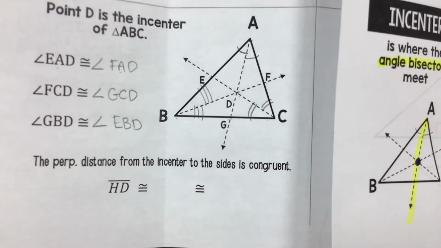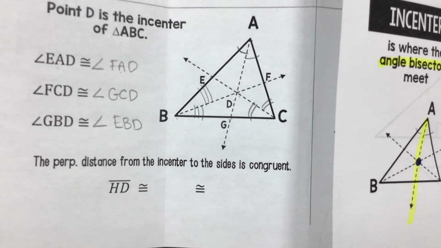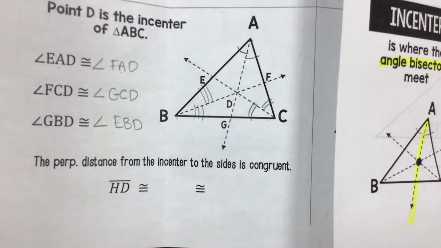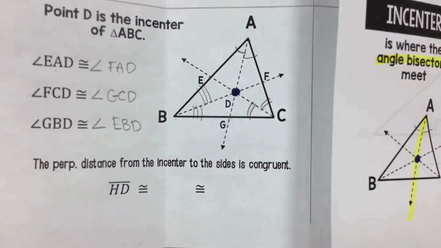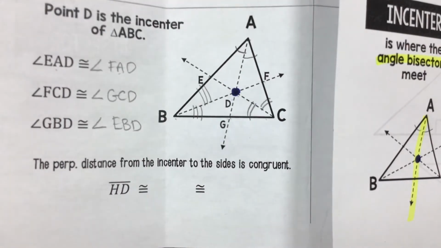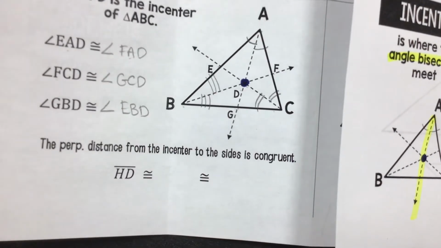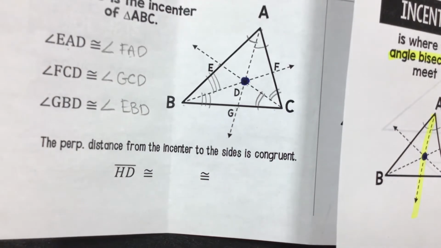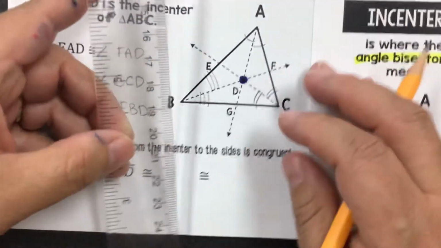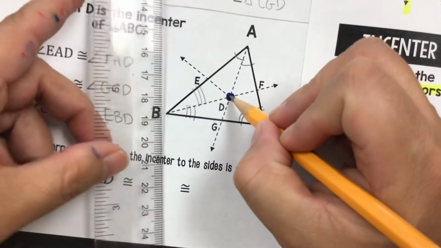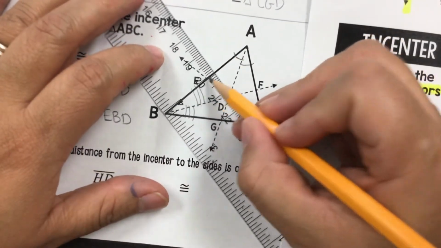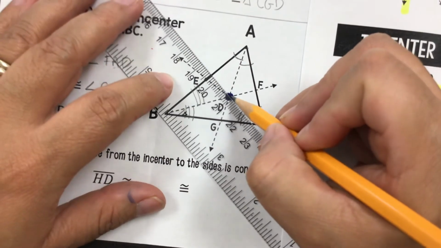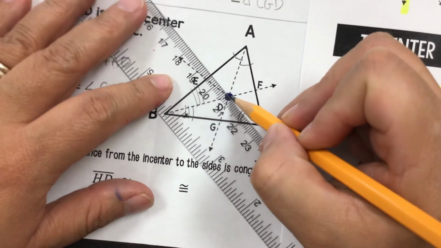So for this one, it says the perpendicular distance from the in-center to the side is congruent. What does that mean? That means that this is our in-center, and the reason that that was our in-center is because it was created by angle bisectors. And you get your ruler from this, you line up your ruler, so these segments line up over here, and you go straight to the side.